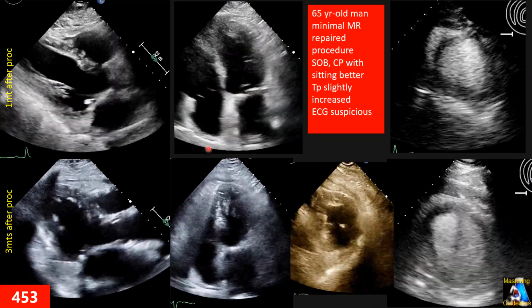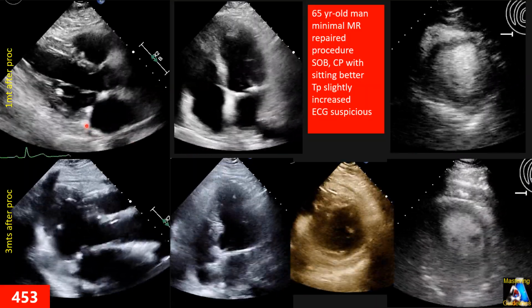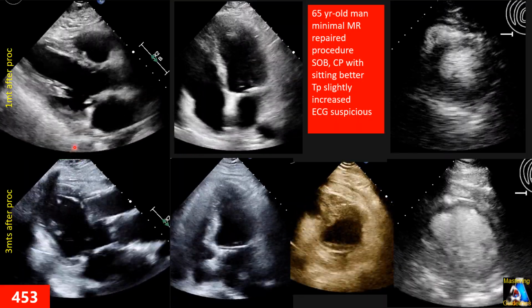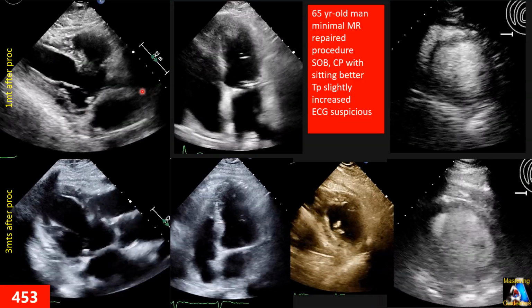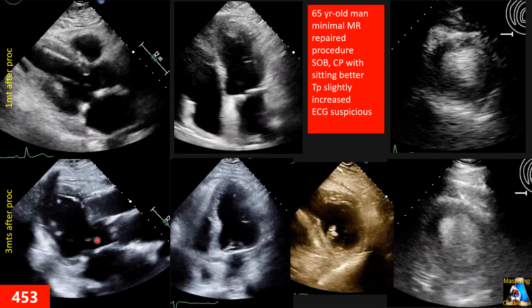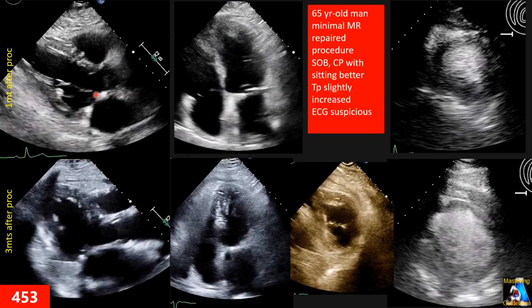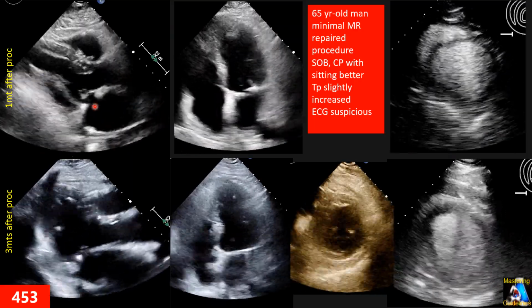Here we have a 65 year old man who went through minimally invasive mitral valve repair due to severe mitral regurgitation. You can see on the mitral valve we have a repaired annuloplasty and other repairs.